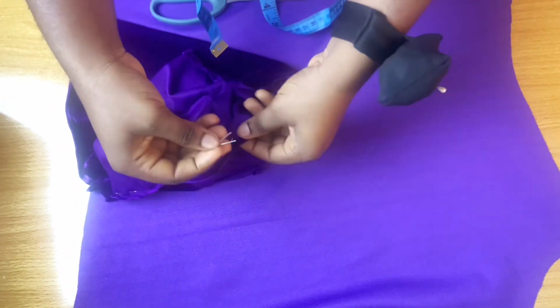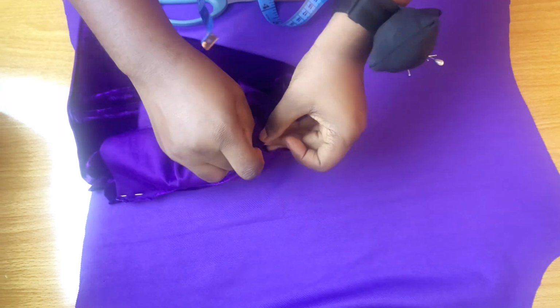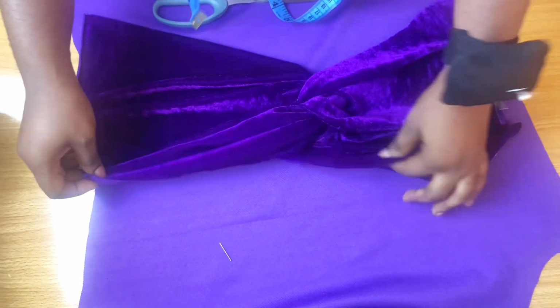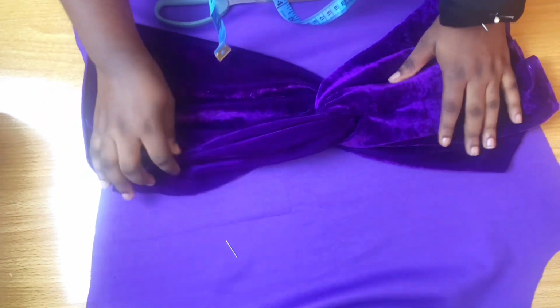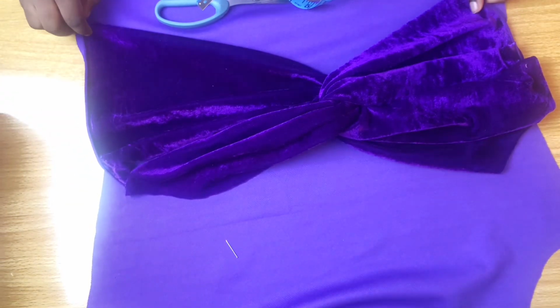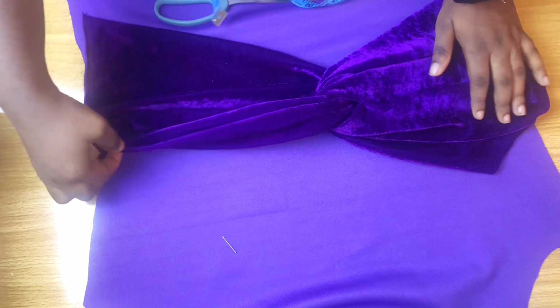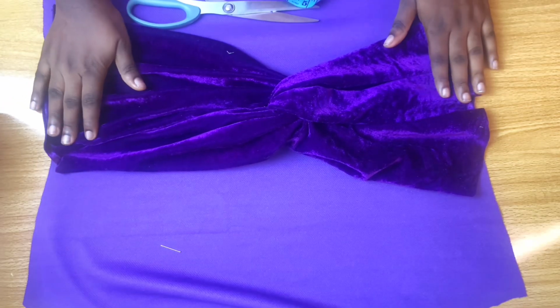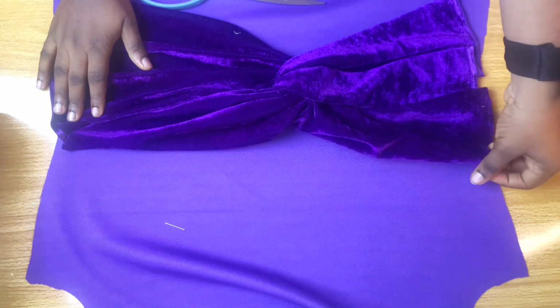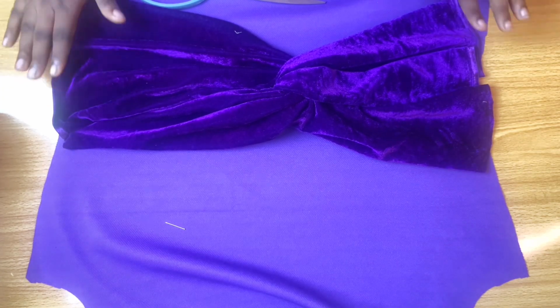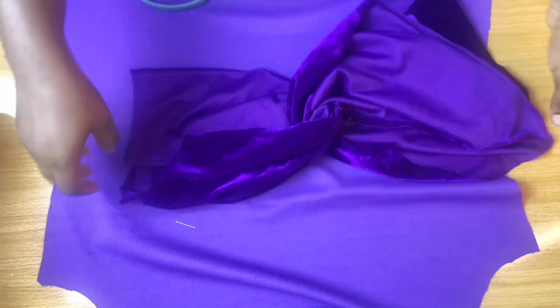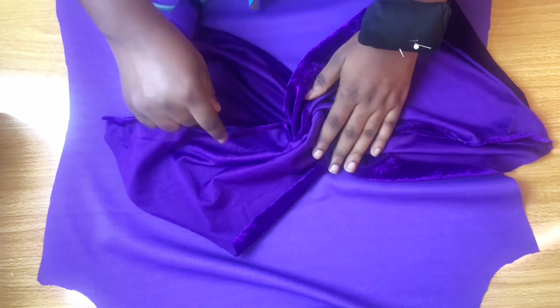If you're a beginner and you want to make this outfit, I advise you do it on a rough fabric. Try it out first before you make it on your own fabric. Okay, so can you see the twist? Can you see how it looks? So those excess on the side, when I'm going to stitch it, I'm going to show you what to do. You are going to plait it, but now I'm not going to stitch that. I will show you what to do next. Okay, so now go ahead and stitch that part.